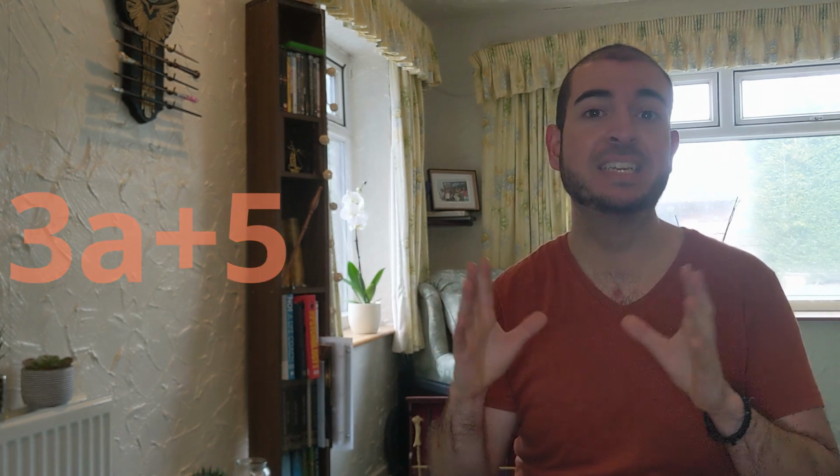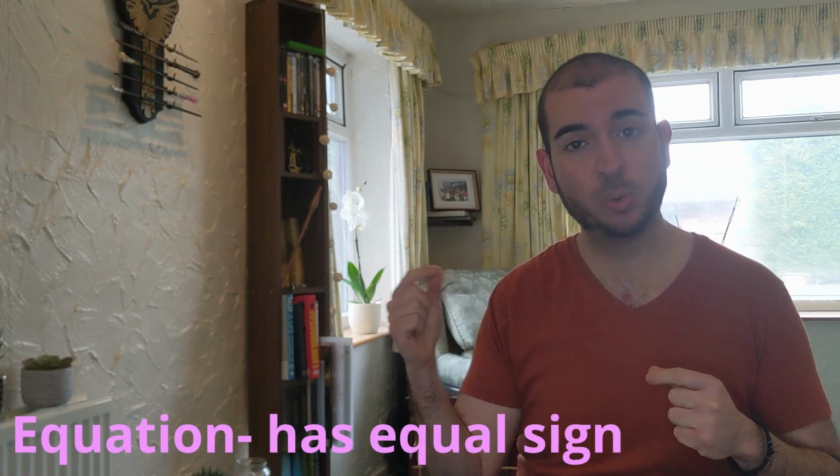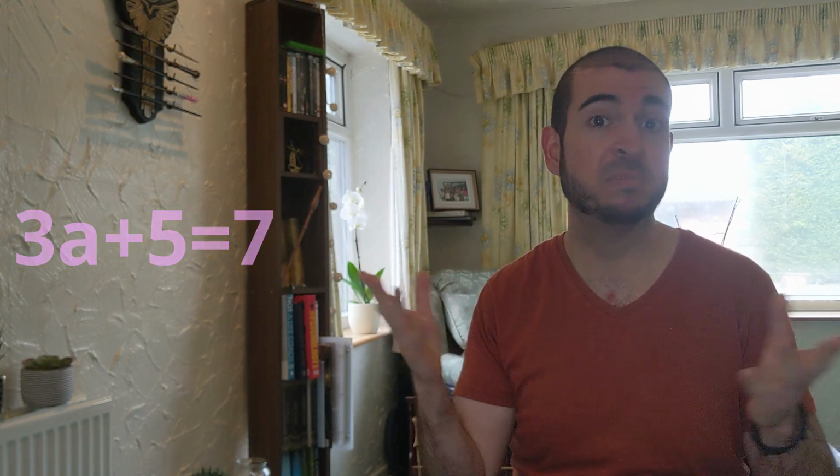An expression is when you have a combination of letters and numbers. For example, 3a plus 5. That is an expression. It has letters and numbers. An equation has the word equal inside it, so always remember an equation has an equality sign. So an equation can be 3a plus 5 equals, say, 7.